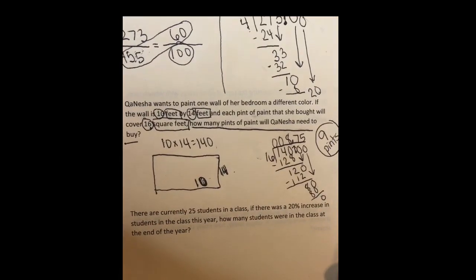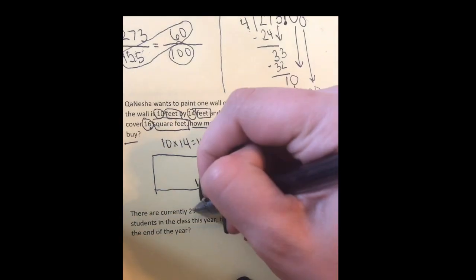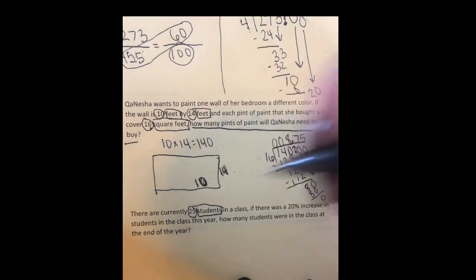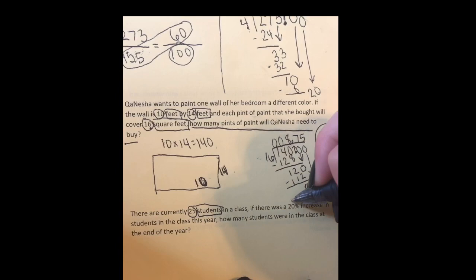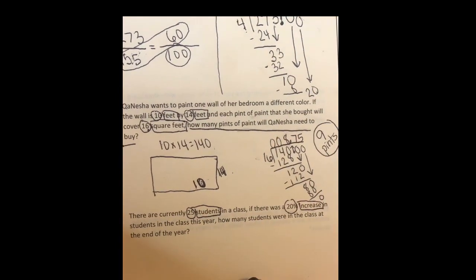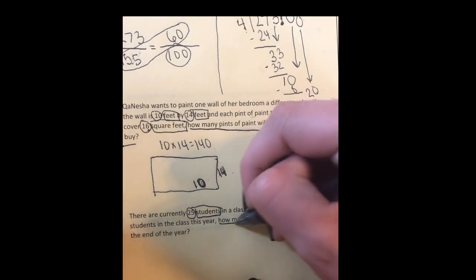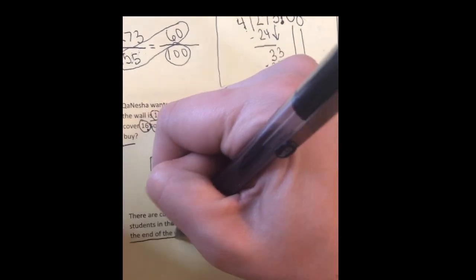Last one. There are currently 25 students in a class. If there was a 20% increase, that increase word is important, in students in the class this year, how many students were in the class at the end of the year?